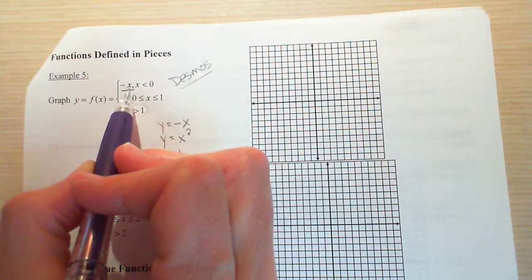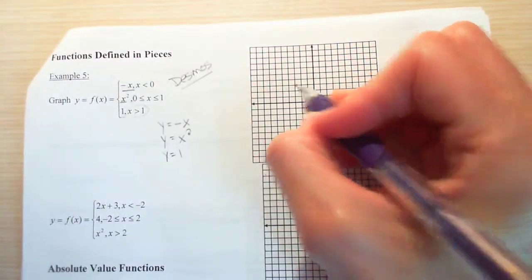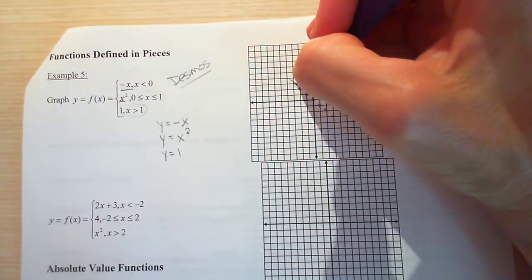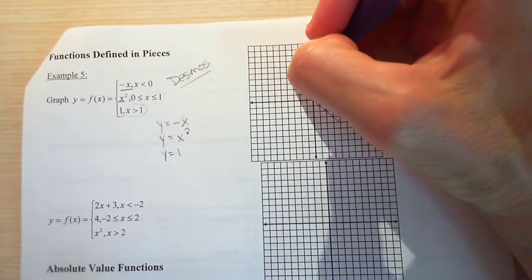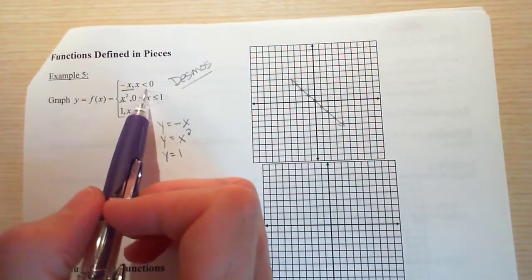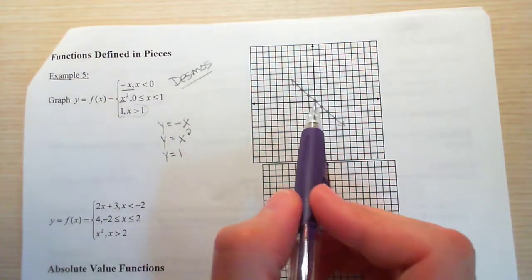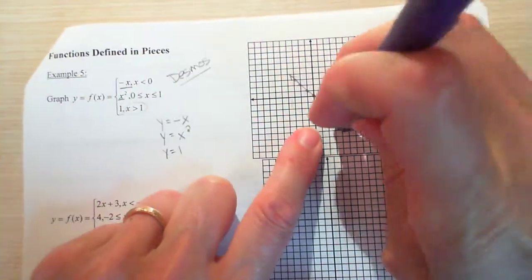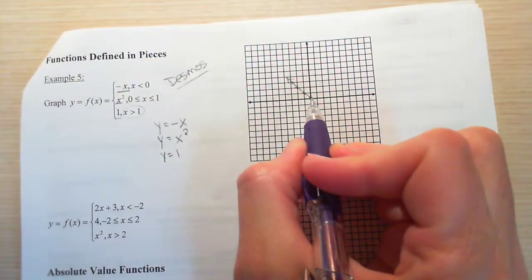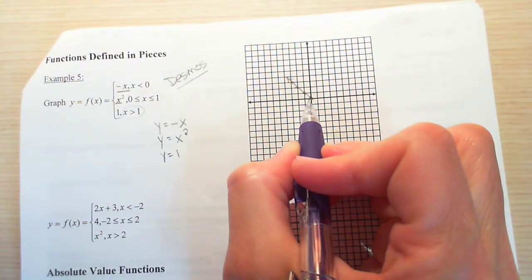So the first one, y equals negative x. Remember, y equals negative x is this diagonal line that goes through the origin, but negative. I'm going to do this light because I'm going to have to erase part of it. This is when x is less than 0, so that's all of these x values. So I'm going to erase this bottom part, because from 0 and anything less than 0, this is how my function is defined.